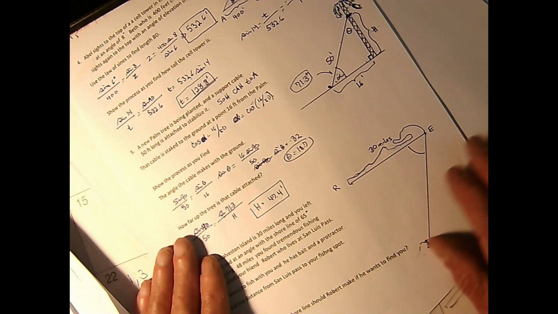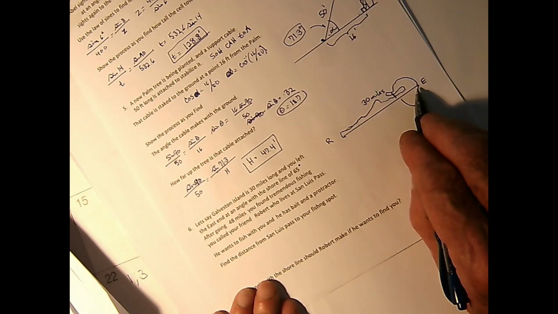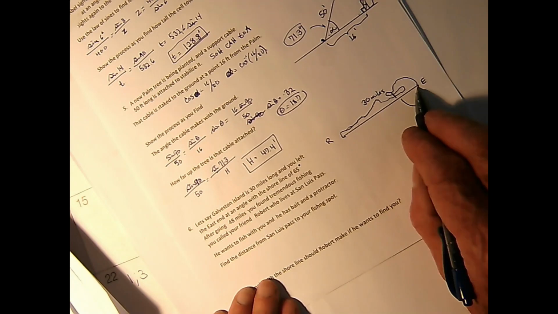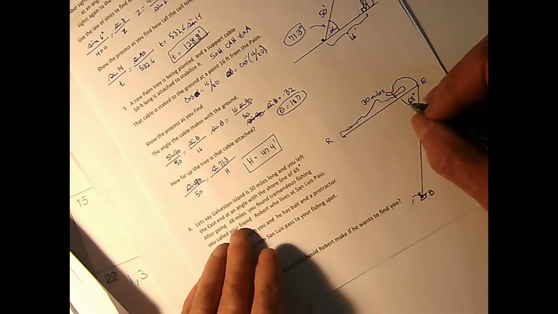Let's say you and I went fishing, and we're going to agree that Galveston Island, that's my little sketch of Galveston Island. This is off its bio 61st Street going right across in here. And this is the west end, and here's our east end of Galveston Island. We leave the east end of Galveston Island at an angle with a shoreline of 65 degrees, and we go for 48 miles.